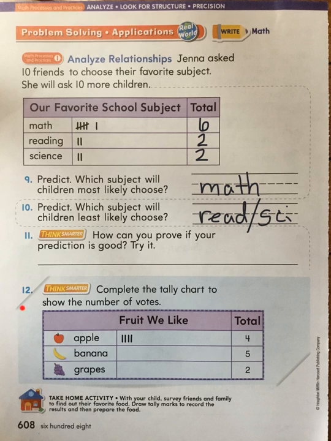Let's look at number 12. It says to complete the tally chart to show the number of votes. Well, we have fruit we like. Apples, bananas, and grapes. And we have our totals for all of them, but we're missing tally marks. So we need to put tally marks in both of these areas. Here we have 4. 1, 2, 3, 4. We're good on that one.